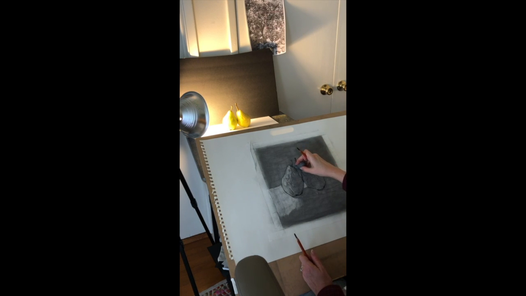And compare them to your background. I want to clean up that edge there. I can just rub that back in with my paper towel. So my shadow gets a little darker right along this side here.